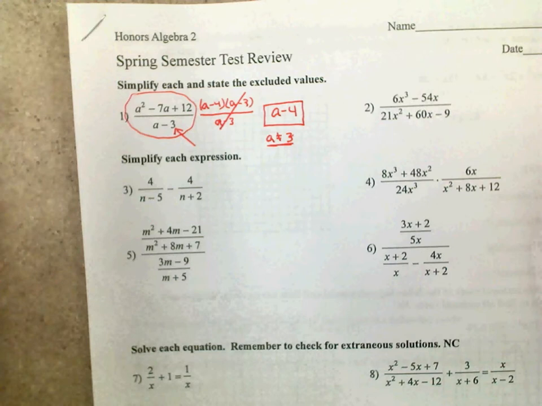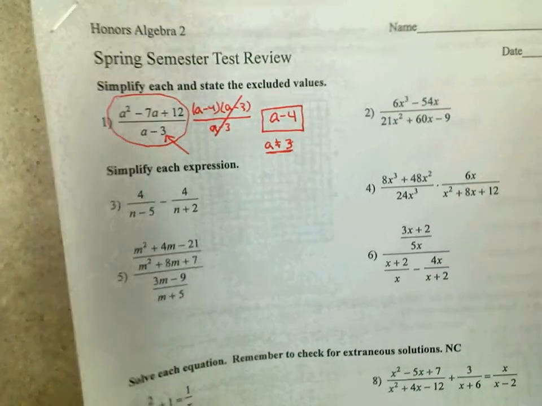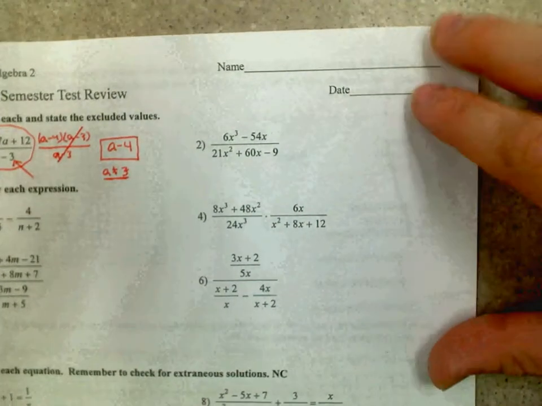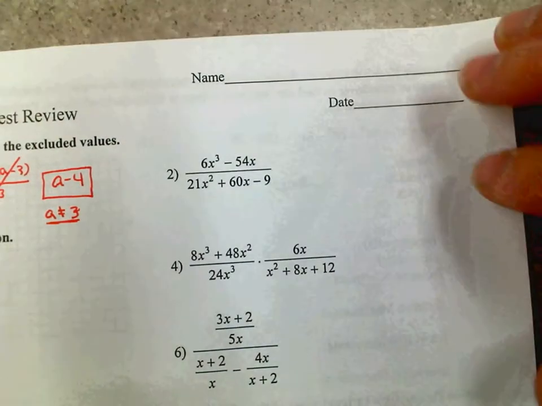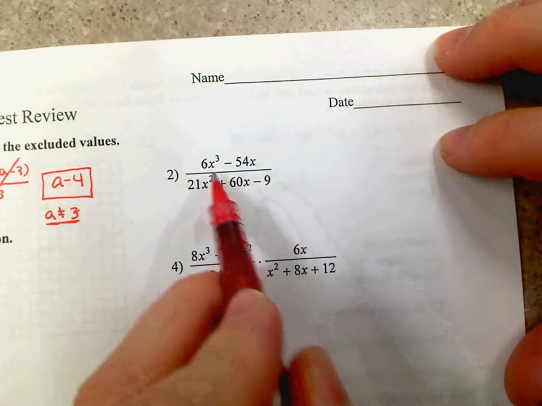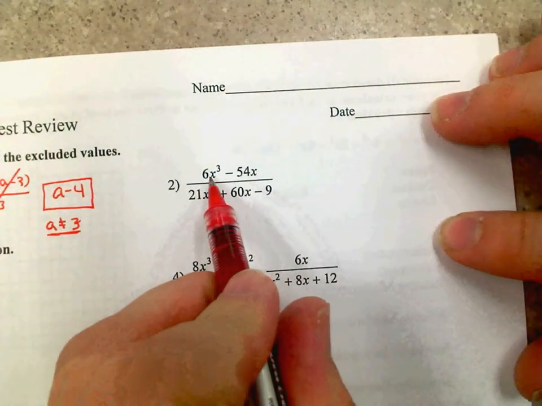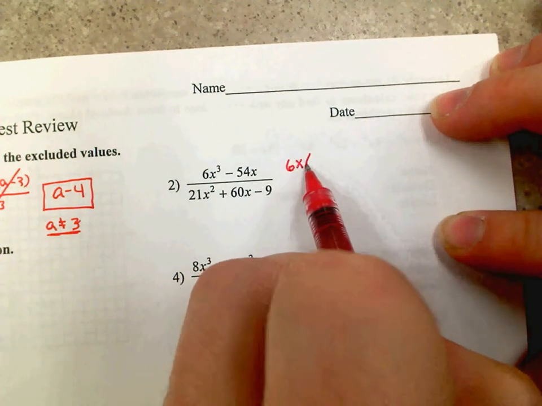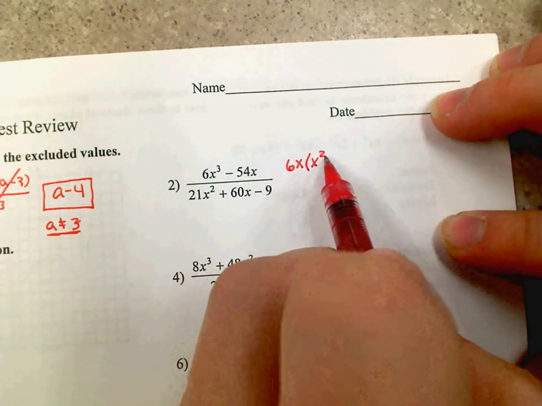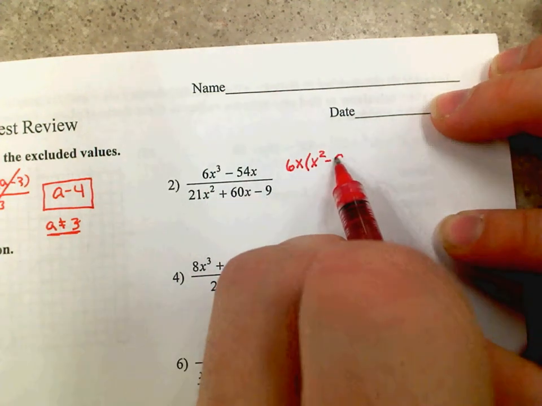Okay, we're going to do the same thing again on number 2. The only difference is number 2 is a little bit messier. So let's see what we've got to work with. Again, fairly large expressions here. On the top, I see that everything is divisible by 6, and there's an x in both. So I'm going to go ahead and take out a 6 and an x. That leaves me x squared minus 54 divided by 6, which is 9.